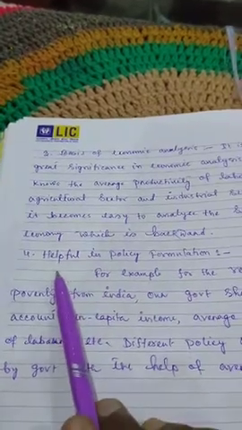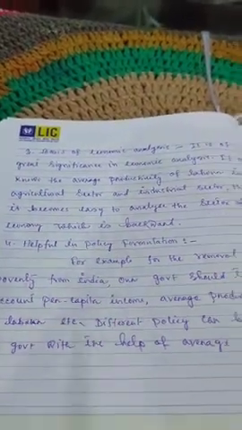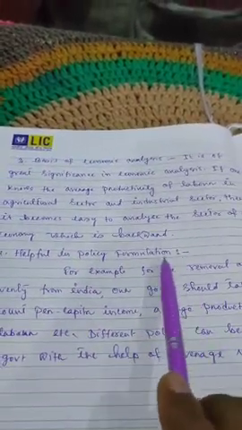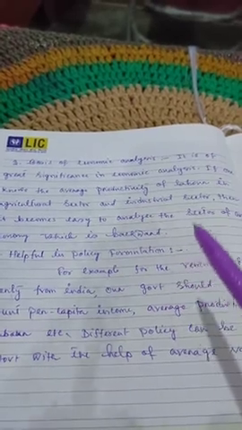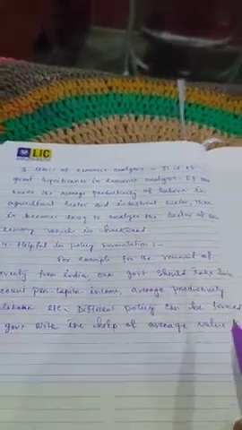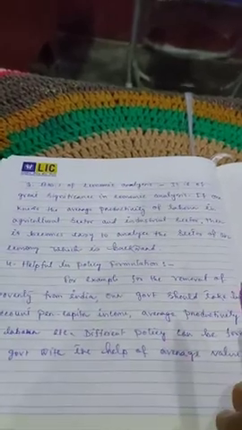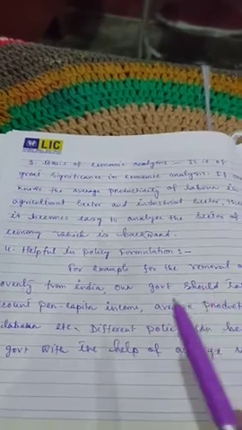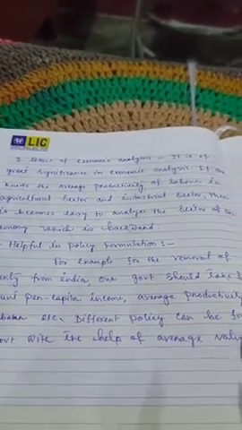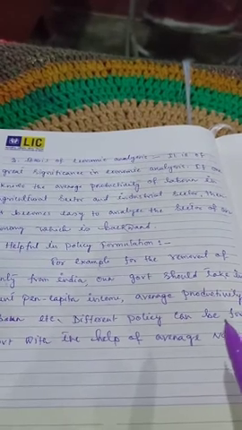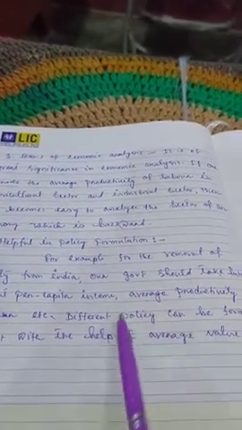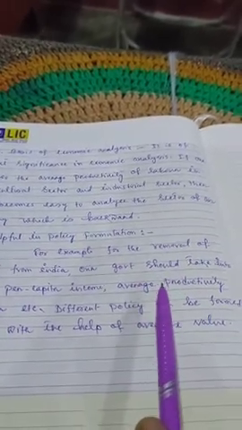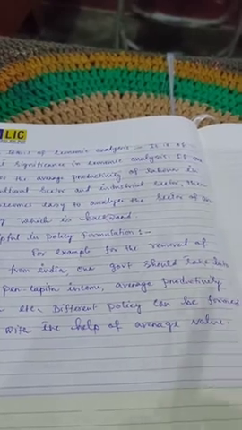Number 4, the last point, the last object and function of measures of central tendency: they are helpful in policy formulation. That means different policies have to be formulated in an economy considering the condition of different sectors. So every year the government takes different policies through its budget. All of you know about the 5 year plans taken by the government in an economy. Again, the government also takes different budgets for the development of the country. It is known to all, I think.